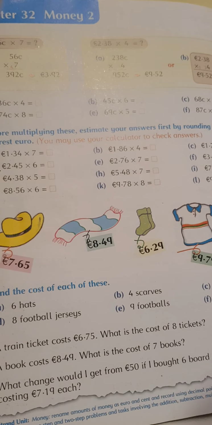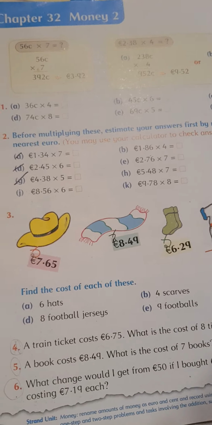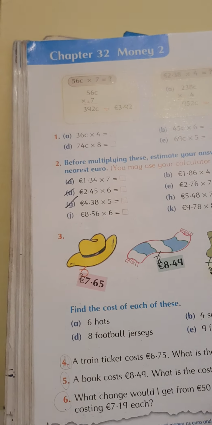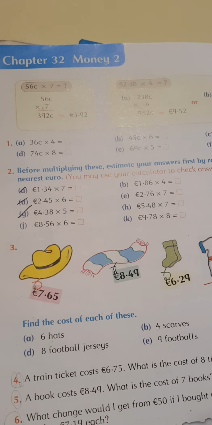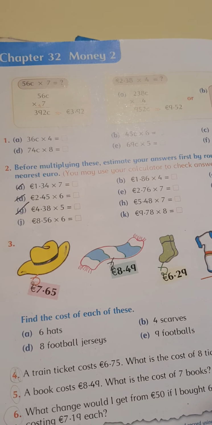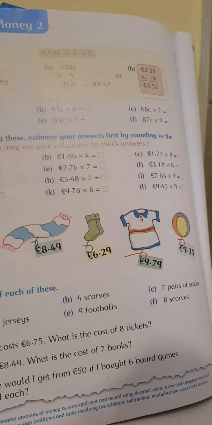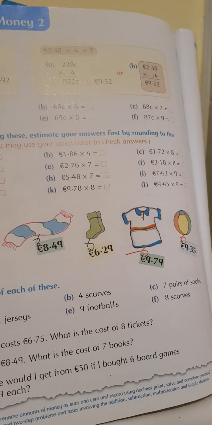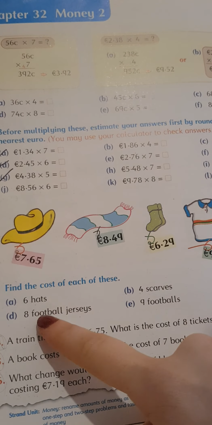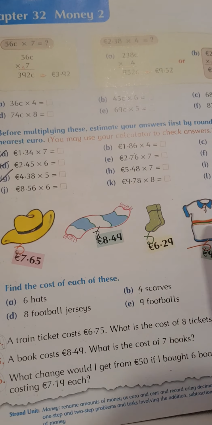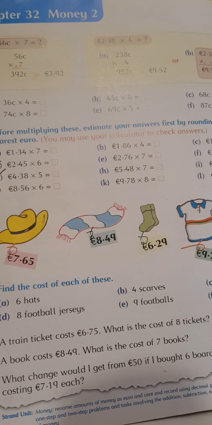Now, if you look further down on the page, it's asking again the same type of questions but in different ways. So it's showing you that a hat is €7.65, a scarf is €8.49, socks are €6.29, a t-shirt is €9.79, and the ball is €9.35. And it wants to know down here, find the cost of 6 hats, 8 football jerseys, sorry, not t-shirts, football jerseys, 4 scarves, 9 footballs, and so on.